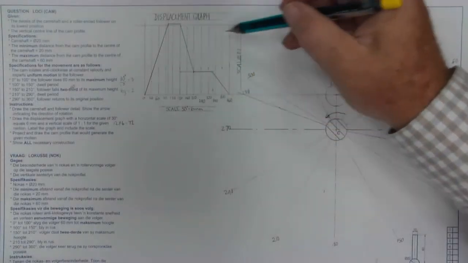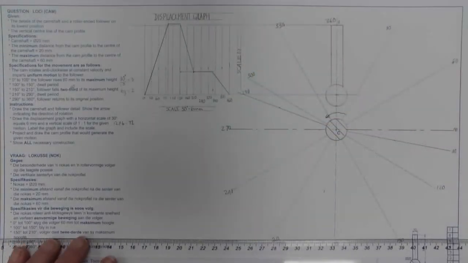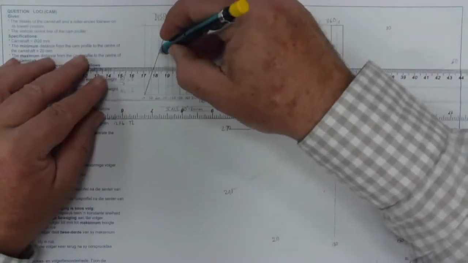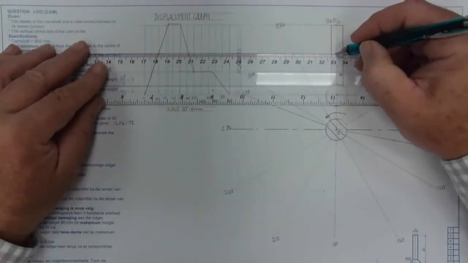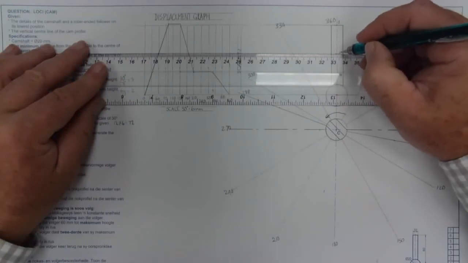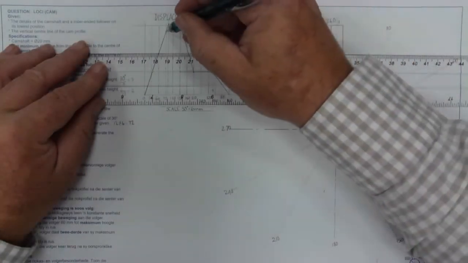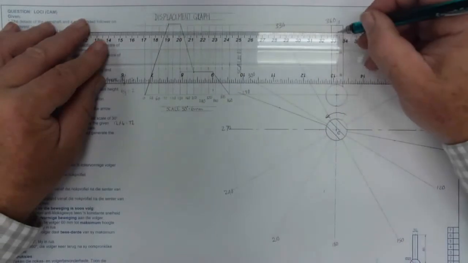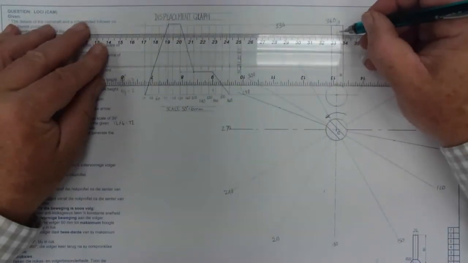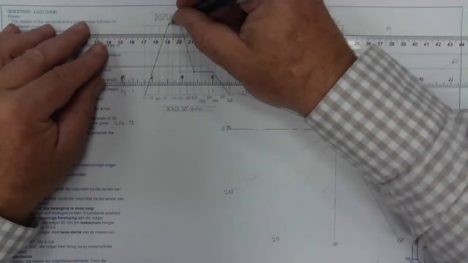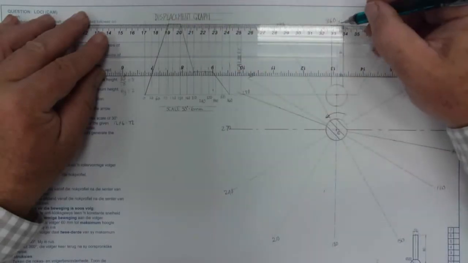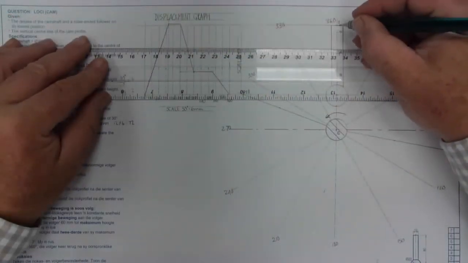Now I'm going to project my points across to my center line and transfer those measurements. There's my 60. 90. Here's 100.